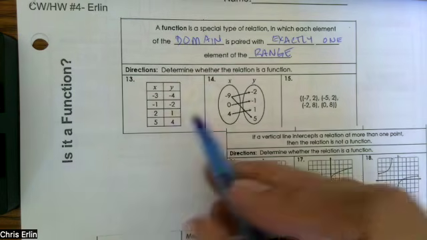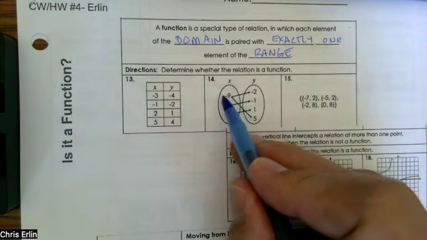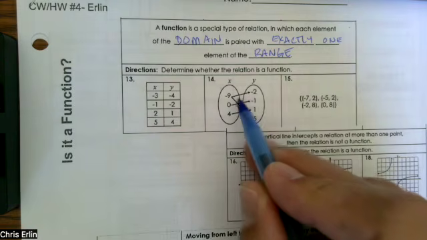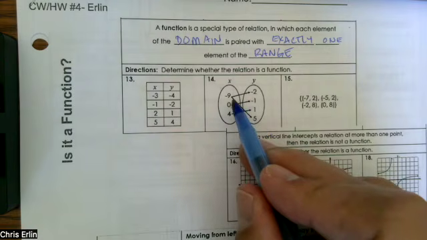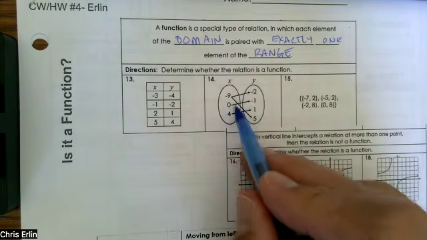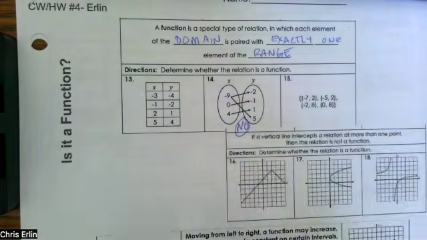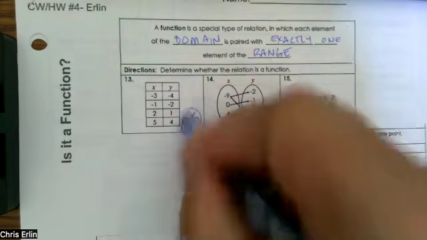This is all good. But here, what do we see coming out of the -9 value? Two possible answers. If you put in a -9, you might get -2, you might get 5. Therefore, this is not a function. This is a function, yes.